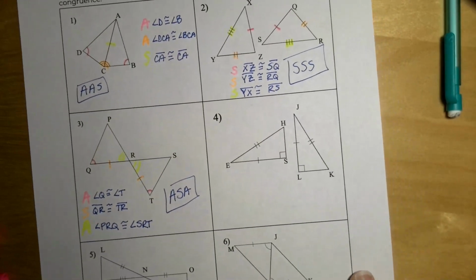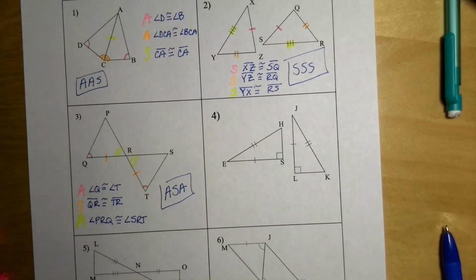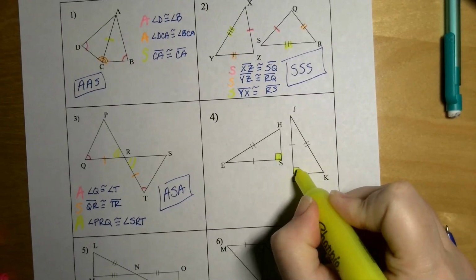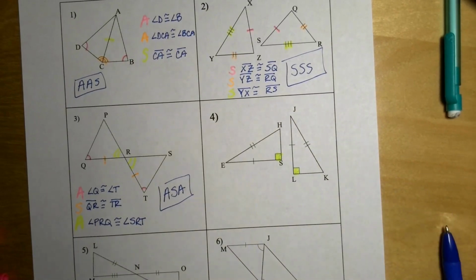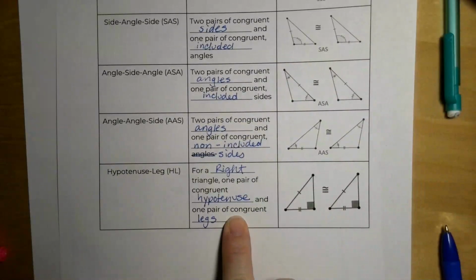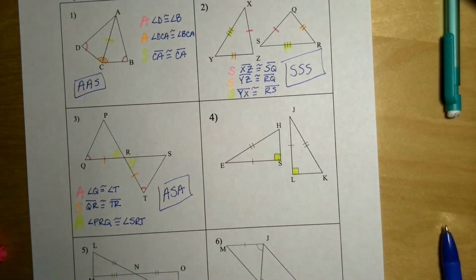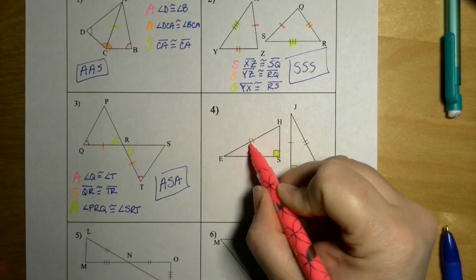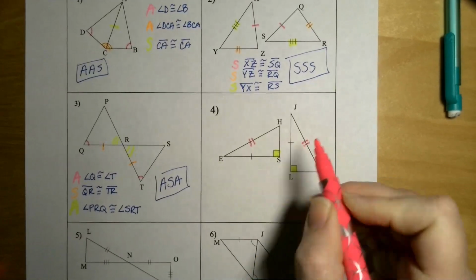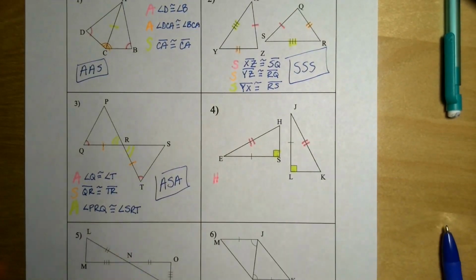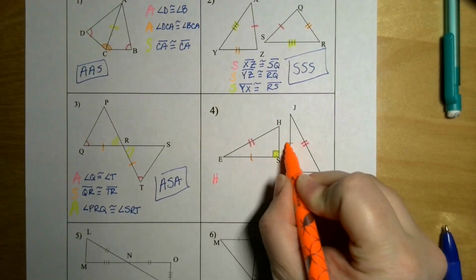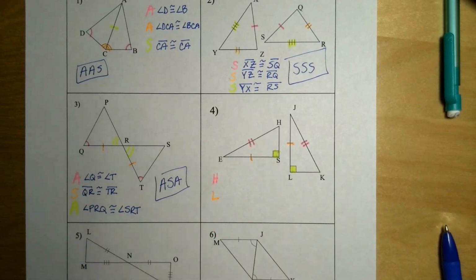Okay. All right, number 4, most important part here is we have right angles right there. So if we have right angles, we're going to be looking to see if we can do hypotenuse leg. So let's see if we can do that. The hypotenuses, are they marked congruent? There's one hypotenuse, there's another one, so I do have hypotenuse. And do I have a set of legs that are congruent? Yes, so I do have hypotenuse leg.